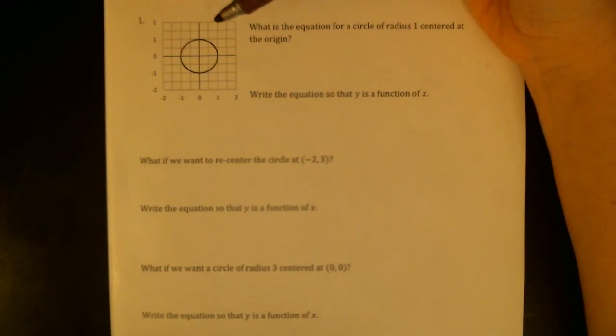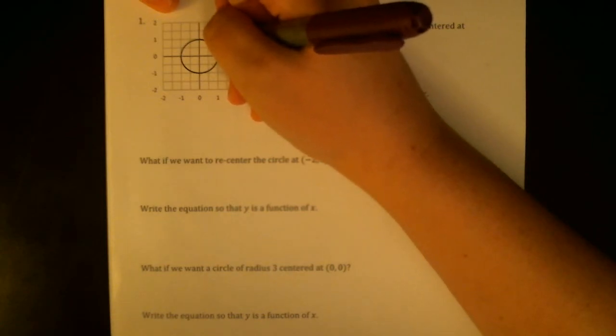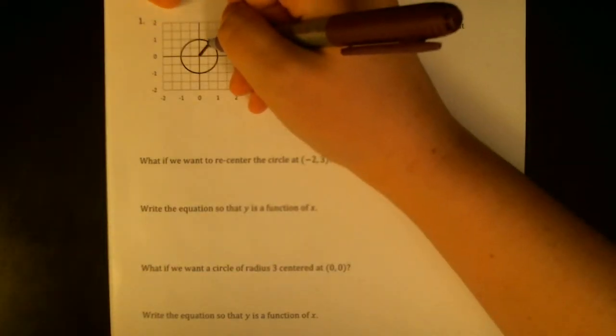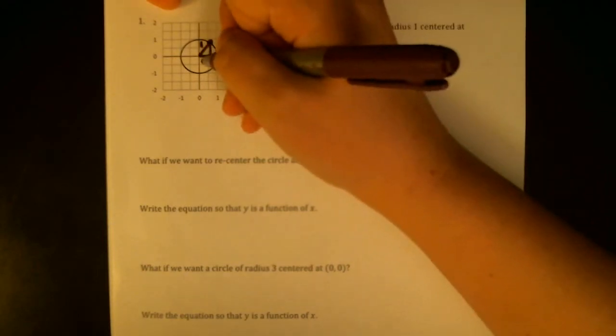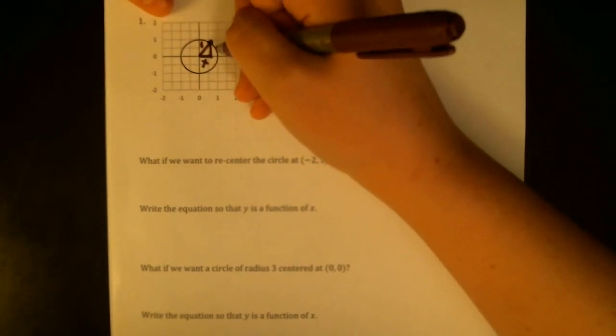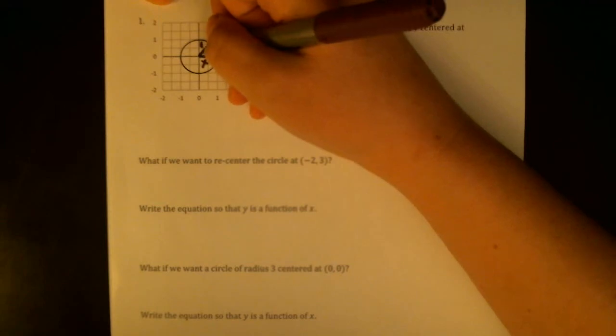And we should be able to find an equation for this. Basically what you want to spot is that if you pick any old point on the outside of the circle, what's true about that point is that it's always 1 unit from the center of the circle. So x is the horizontal distance from the y-axis to our point, y is the vertical distance from the x-axis to our point, and 1 is the distance from the origin to our point.